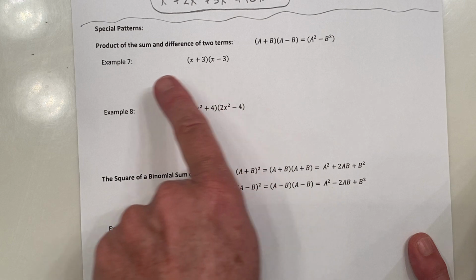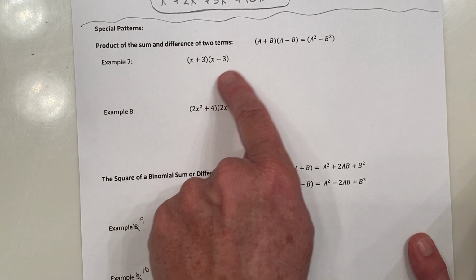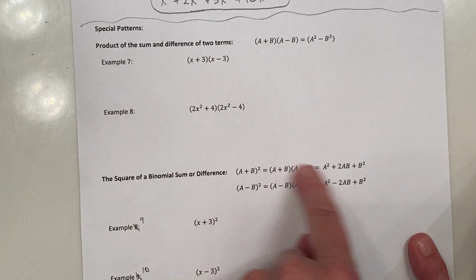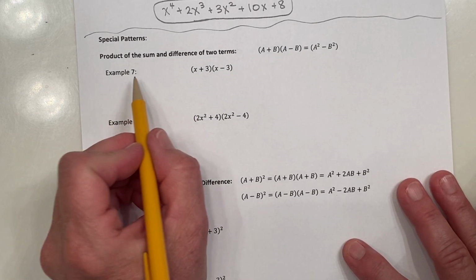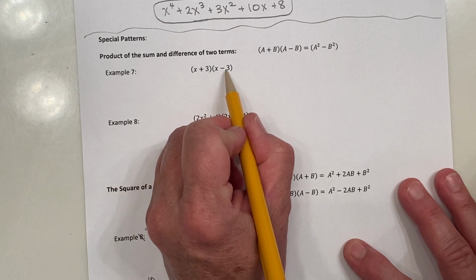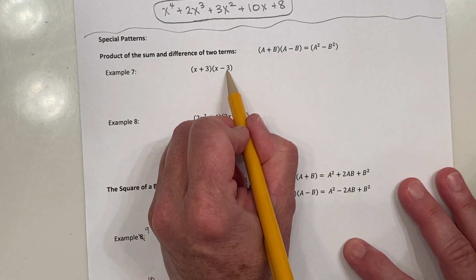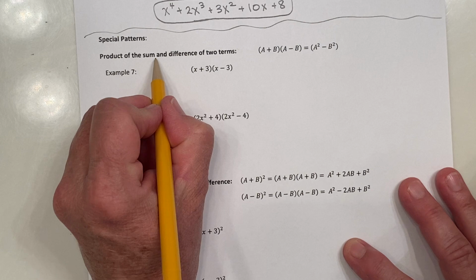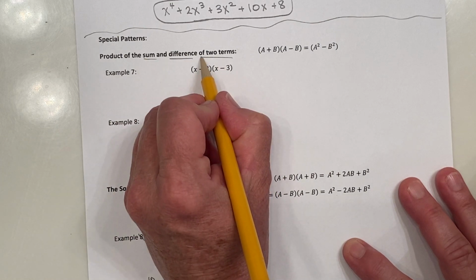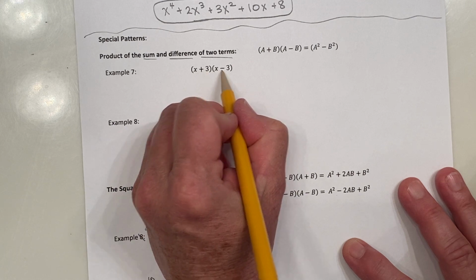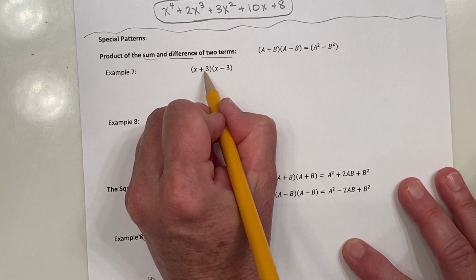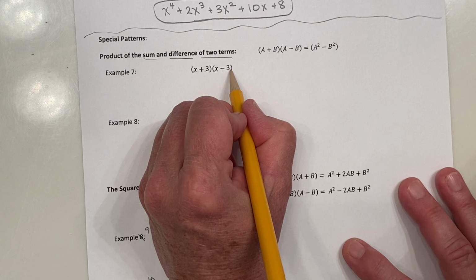So if you can inspect a problem and go, oh, that's a special case, and you remember what the formula is, these formulas right here, fine, great, good for you. But if you don't remember it, that's okay. Just continue doing what we're doing with foiling or distributing. All right, so for example 7, we're asked to multiply these 2 binomials together. The reason they're a special pattern is because we have the sum and difference of 2 terms, meaning that we have a sum, the plus sign, and a difference, a minus sign, of an x and an x that are identical and a 3 and a 3 that are identical.